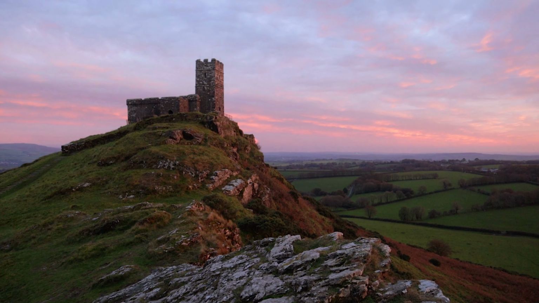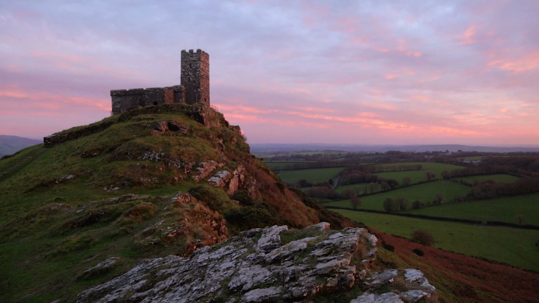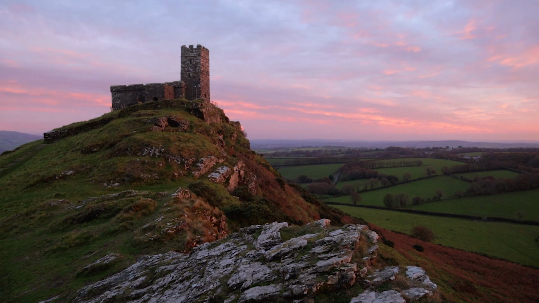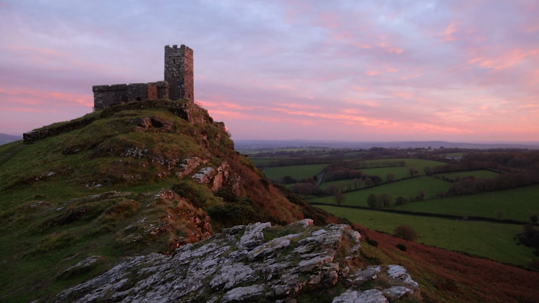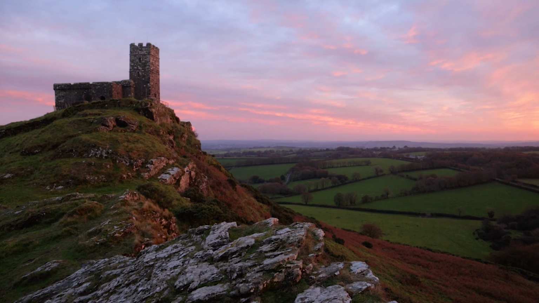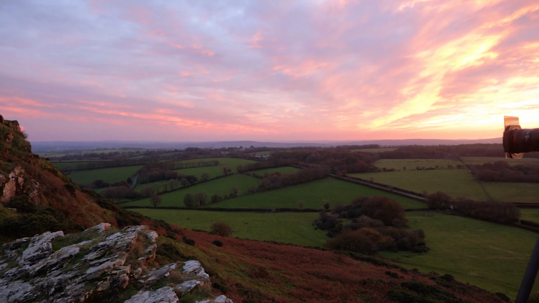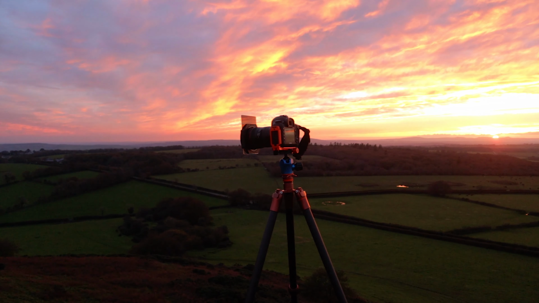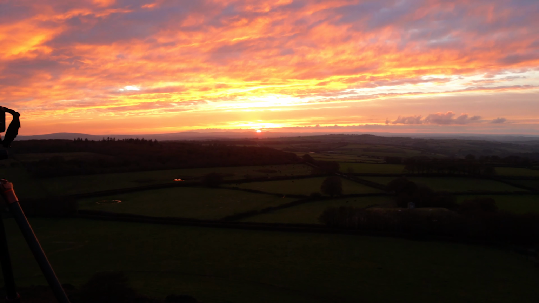We are now just capturing the last of the sunlight here at Brentor. It's been absolutely fantastic. The light wasn't perfect, but we had a few breaks in the clouds which allowed some colour to come through and just lick the side of Brentor Church. And as you can see now, the sky is just starting to light up a little bit, and hopefully we might even get a little bit of afterglow once the sun goes down. But what a way to spend an evening.